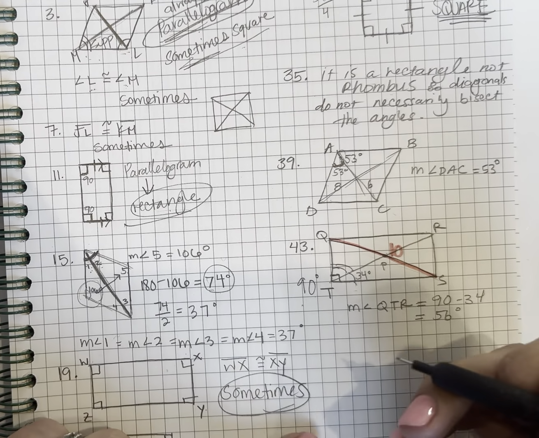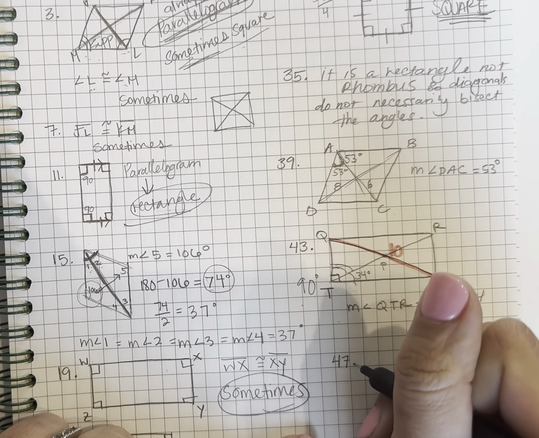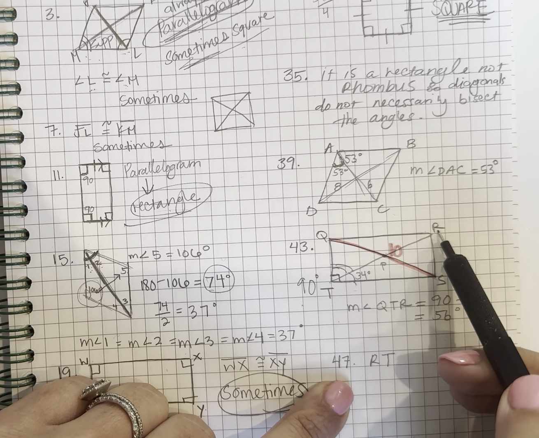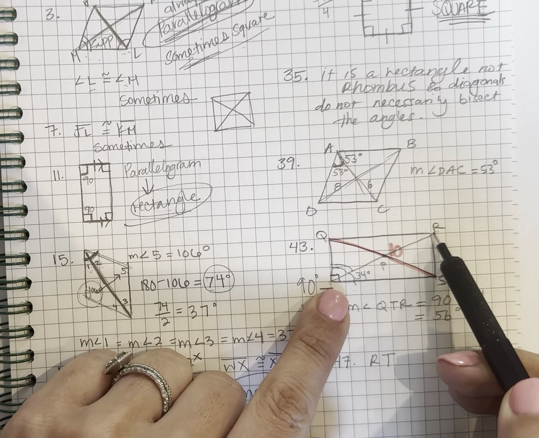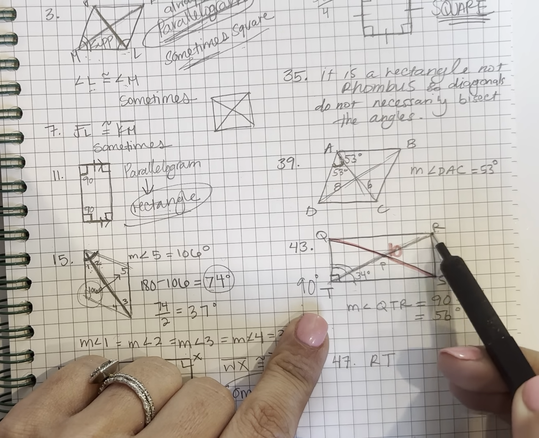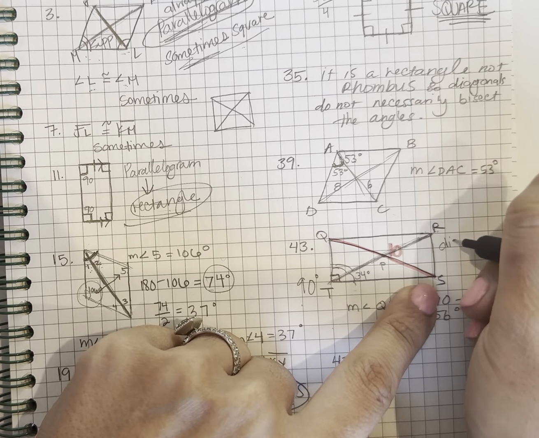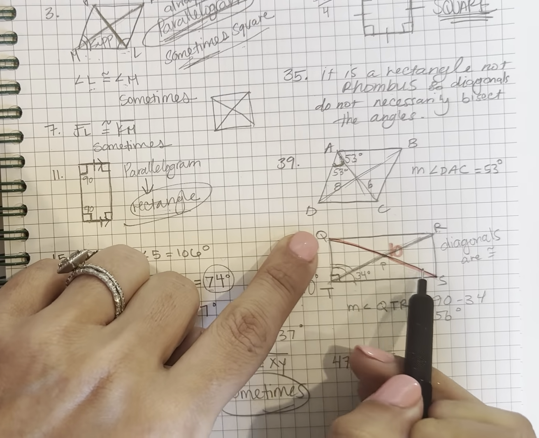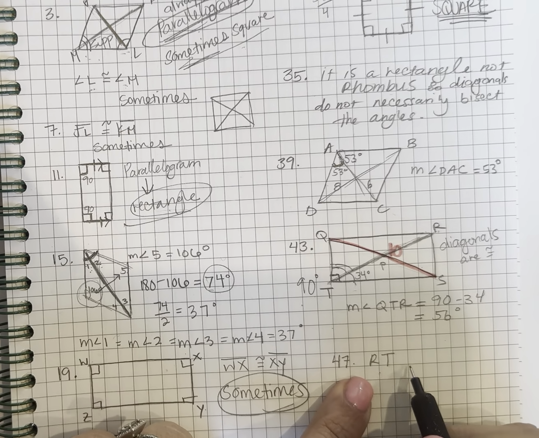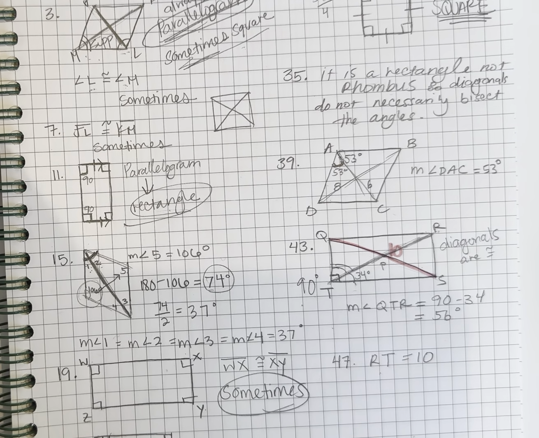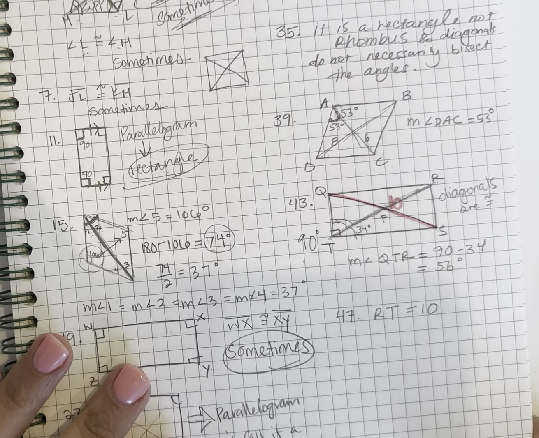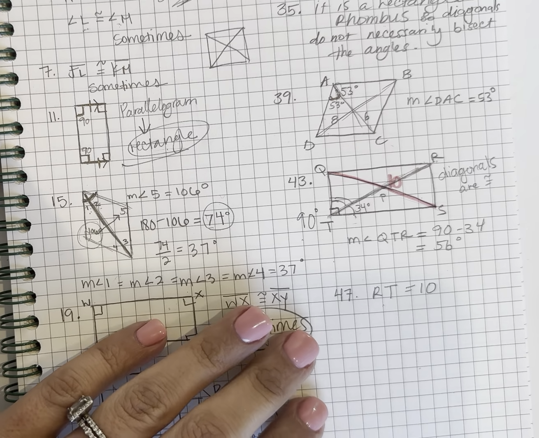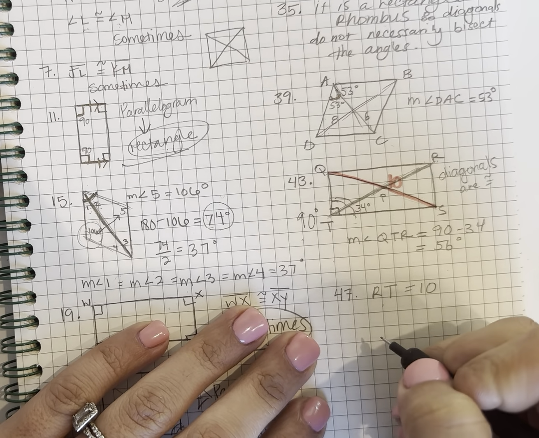And 45 will be skipped, but we'll go to 47, which is in this section. They also want to know about RT. RT. How long is this entire diagonal? Well, in a rectangle, diagonals are congruent. So if this diagonal is 10, then this diagonal is also 10. Okay? So the hardest part of these is just remembering that theorem. Okay? It's not the problem that's hard. It's remembering all the different random little properties.